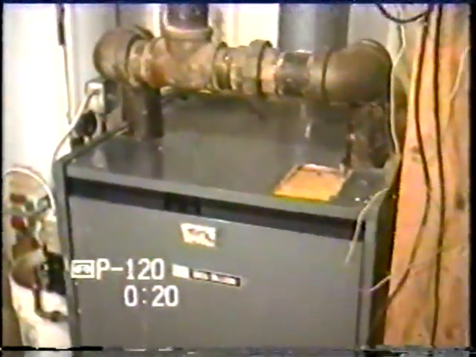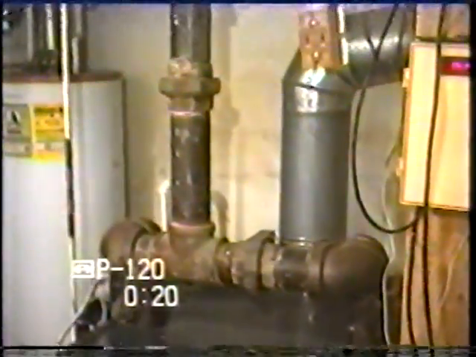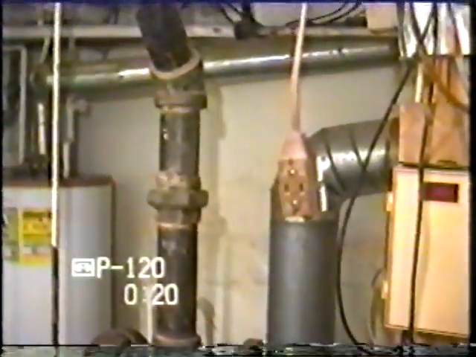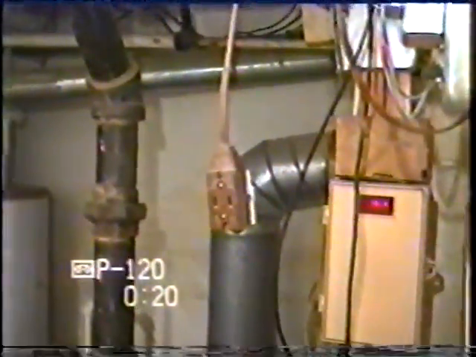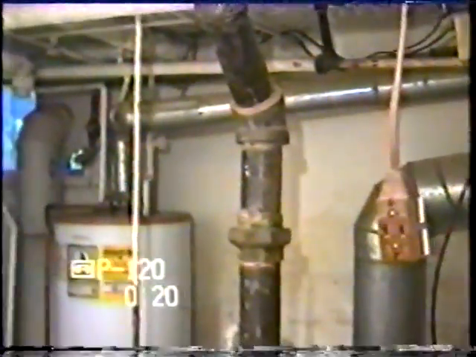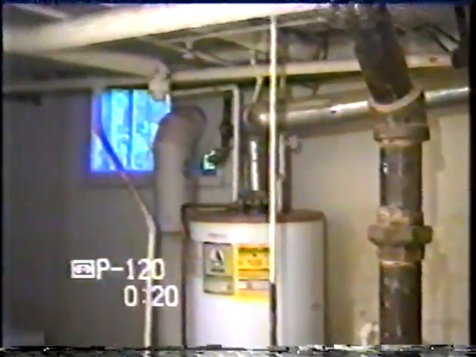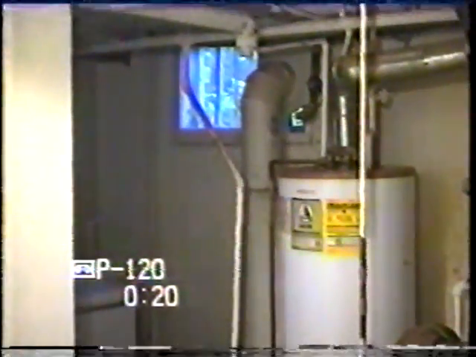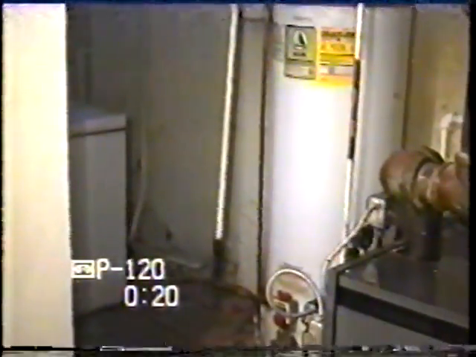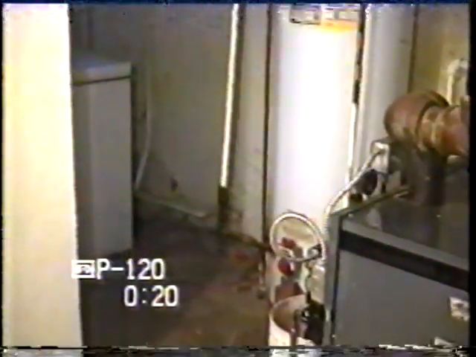The boiler area outside of the wine room. There's a freezer back in a storage area adjacent to the hot water heater and boiler heating system of the home.